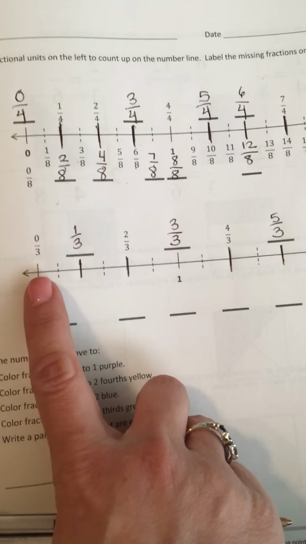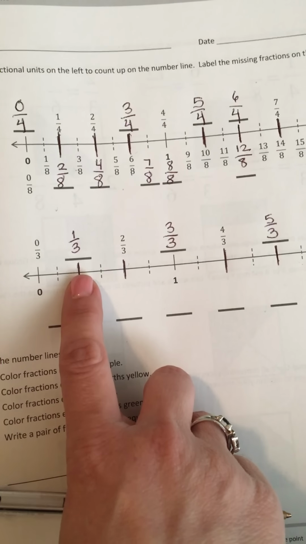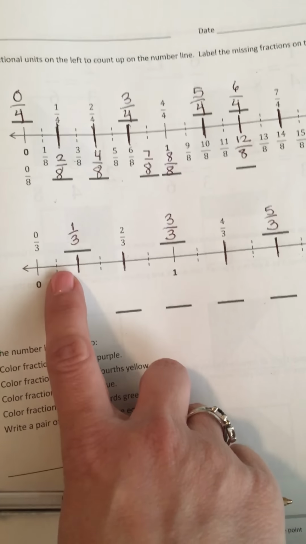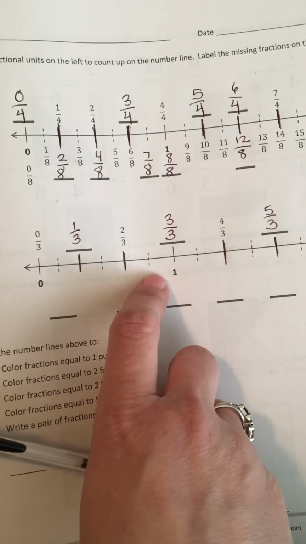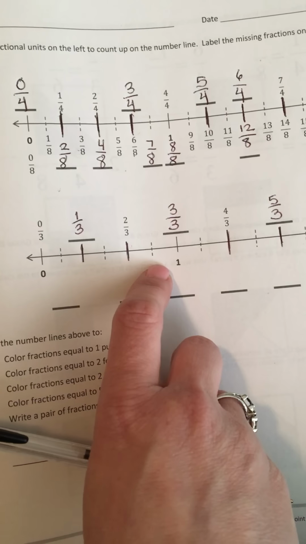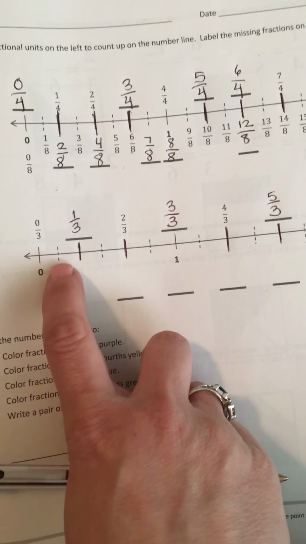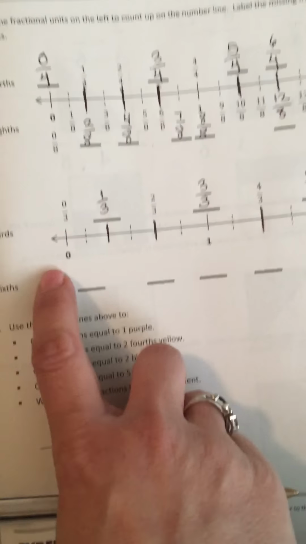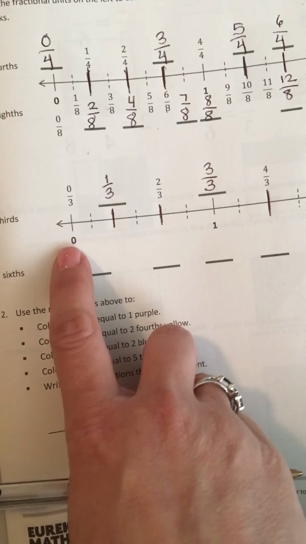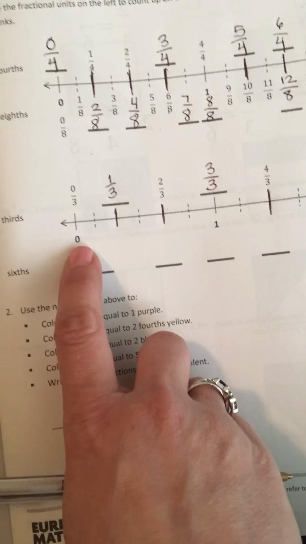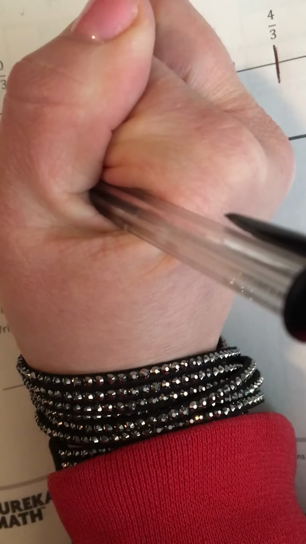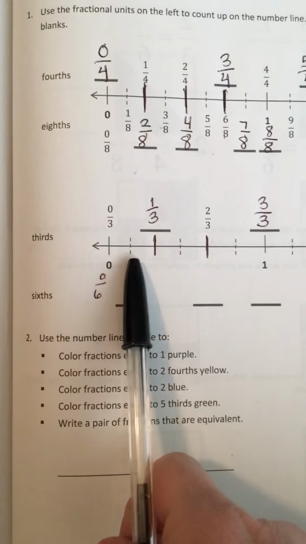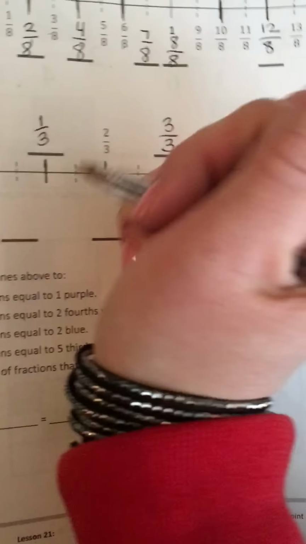So this time you need to use the dotted ones and these for your sixths. If you only use these, 1, 2, 3, that would only be fourths. You have to use the dotted ones and these. Okay, so I'm going to start here at 0. If I'm at 0 and it's broken into sixths, 0 would be 0 sixths. Okay, that would make this first part 1/6.